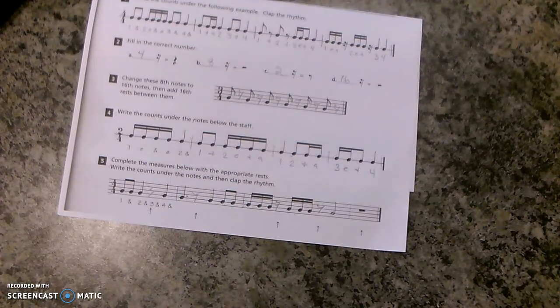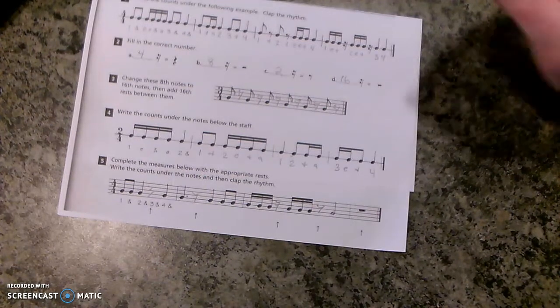1, 2, ready, go. 1 and 2 and 3 and 4 and 1 and 2 and 3 and 4 and 1 and 3 and 3, 4, 1, 2, 3, 4.